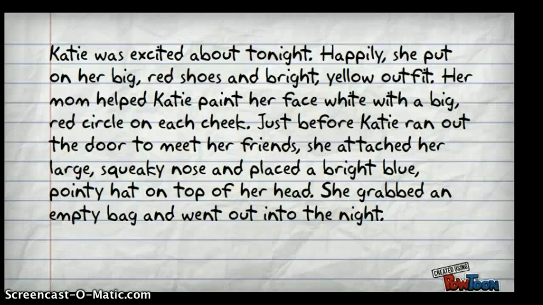Notice that this paragraph never tells us explicitly that Katie is going out trick-or-treating for Halloween. But we immediately make that inference because of the details that the author has provided. The author tells us that Katie's mom is helping her to paint her face white with big red circles. We know from personal experience, like seeing normal people in the real world, that this is not ordinary makeup. So we know that it must be a special occasion. But she's running out the door to meet her friends. So she doesn't seem to be in a play, because we know from experience that plays are usually performed indoors.